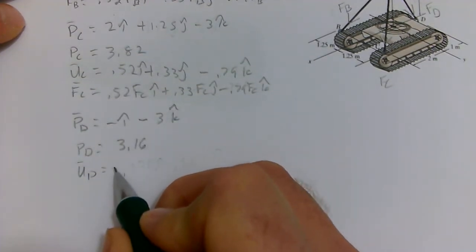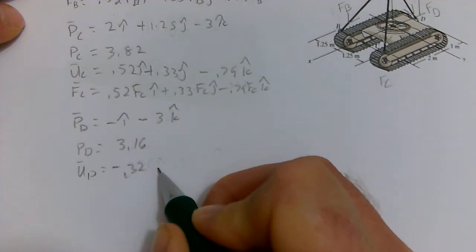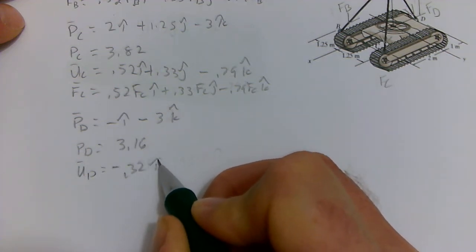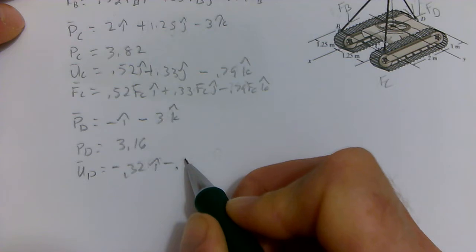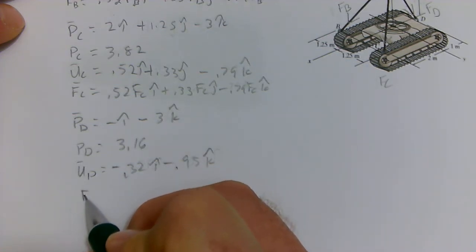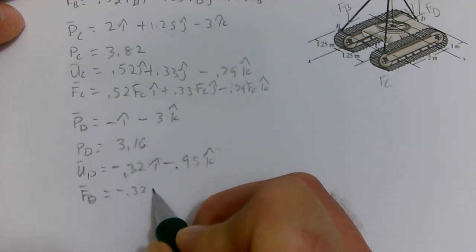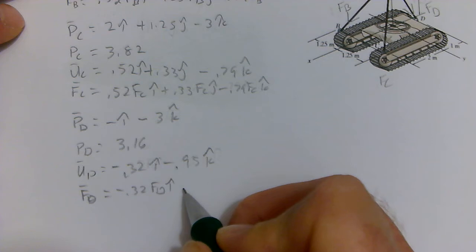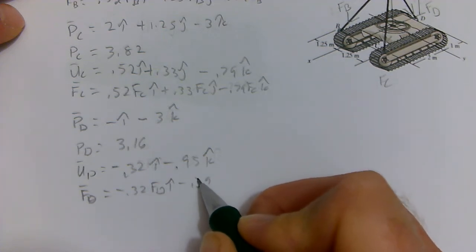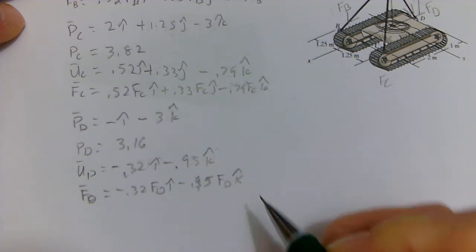And so the unit vector there is negative 0.32 in the I, minus 0.95 in the K. And the force vector D is negative 0.32 FD in the I, minus 0.95 FD in the K.